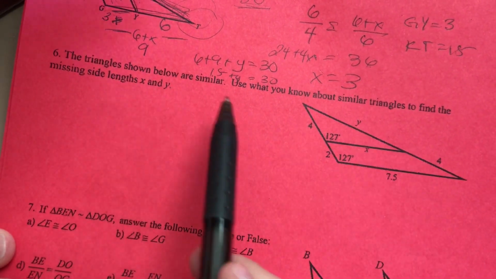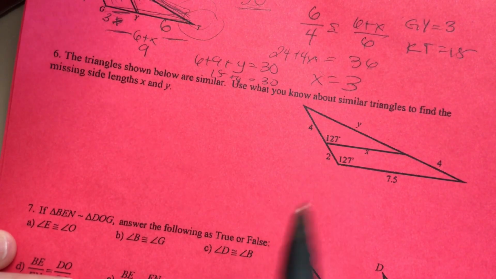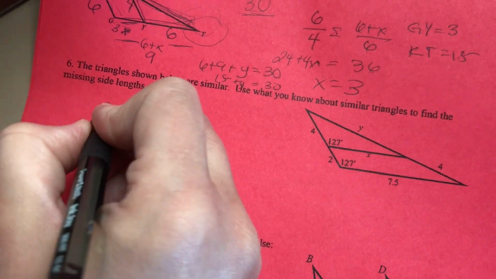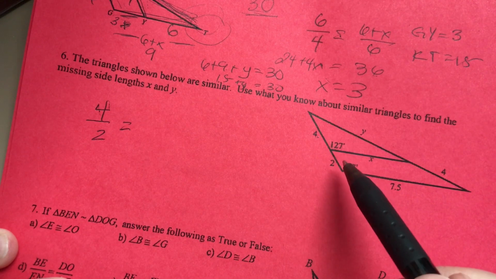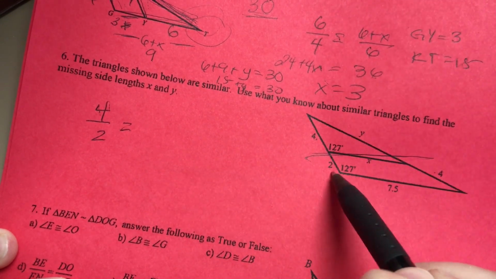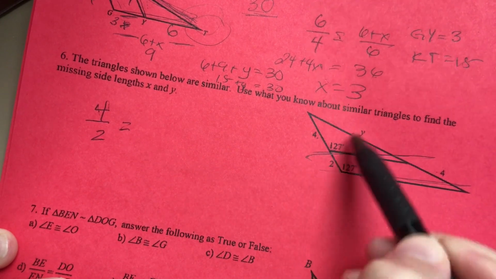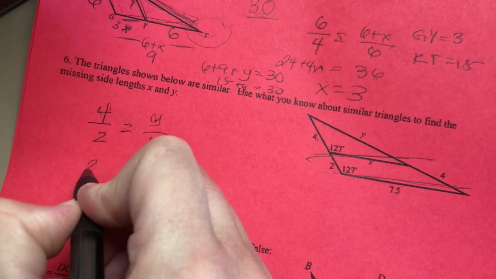The triangles shown below are similar. Use what you know about similar triangles to find the missing side lengths of X and Y. So I'm going to start with Y. Y is that proportion where you can just do 4 is to 2 as Y is to 4, because the parallel lines are right here and right here. You can go across like that. So that one I would just set up as is. I would get 16 equals 2Y.